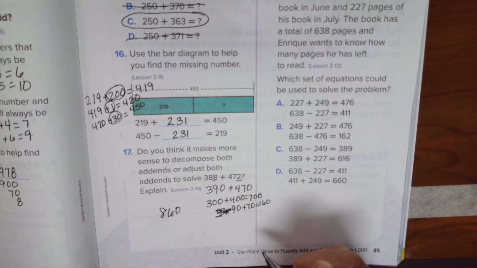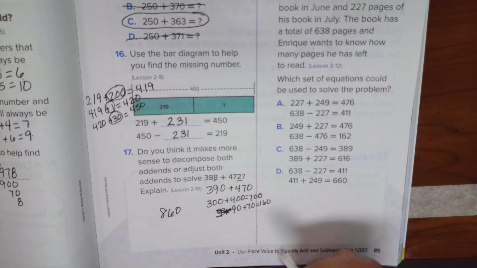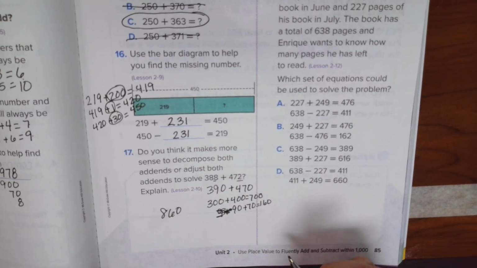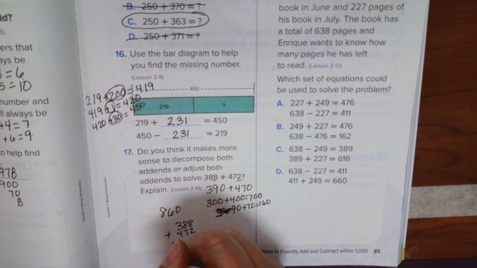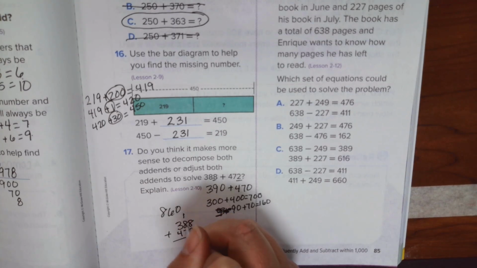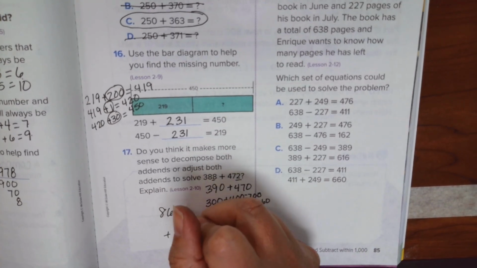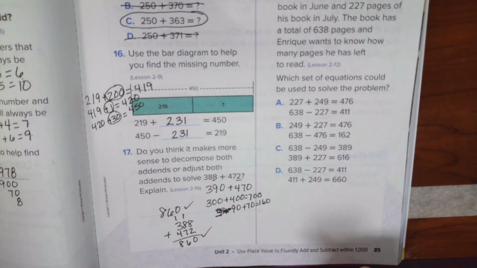Does that make math sense? It does, because that'll be 700. So if I did it that way, now if I wrote it right over top of each other, 388 plus 472, that's a 10, carry my 1, 9, 16, carry my 1, and 8, 860, so it checks both ways.